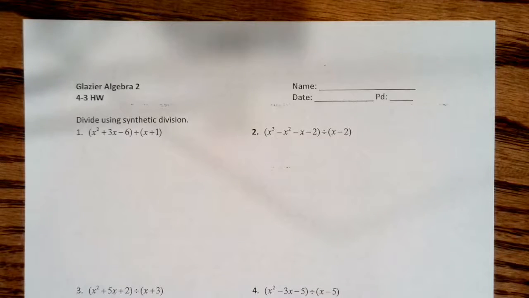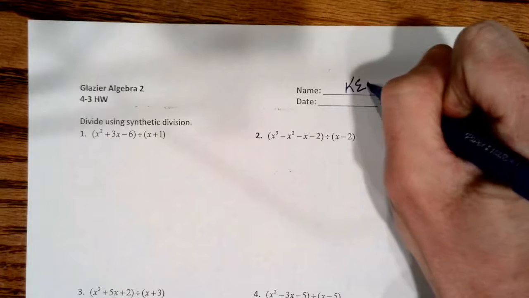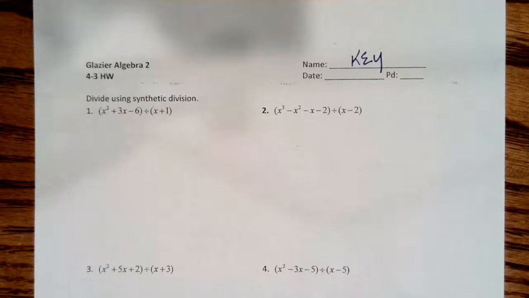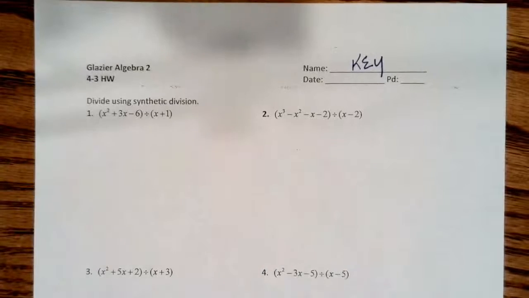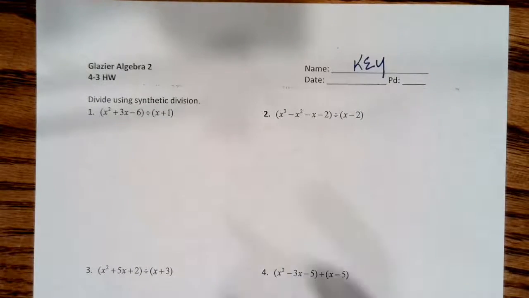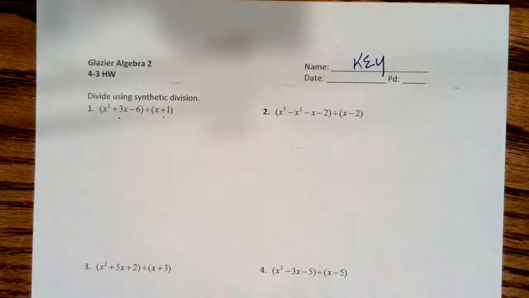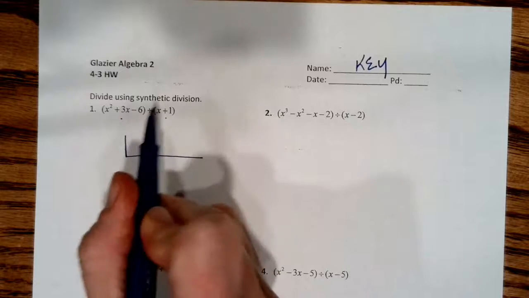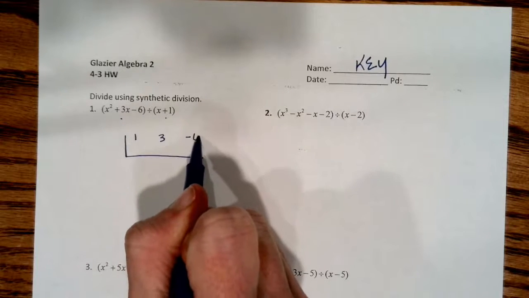Alright, algebras, here's the key for synthetic division. Pay attention to the patterns. It's lots of fun once you get used to what the coefficients and numbers represent. When I'm dividing this trinomial by this binomial, I want to list the coefficients: a 1, a 3, and a -6.